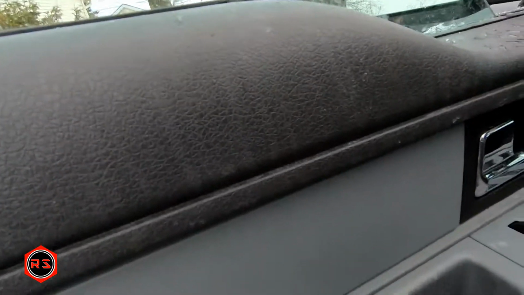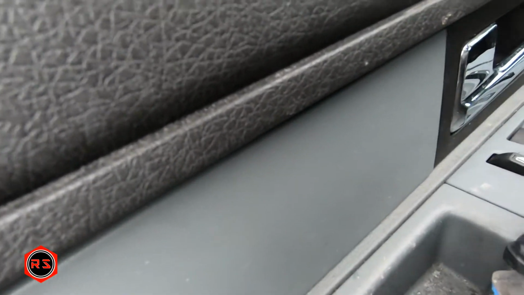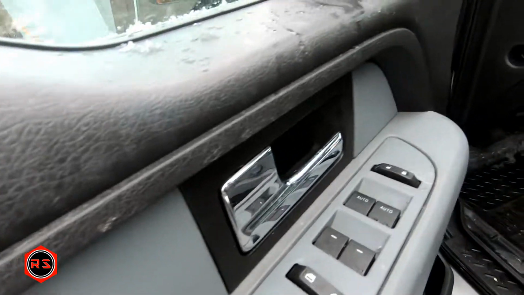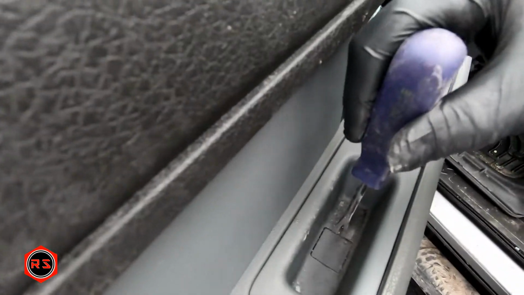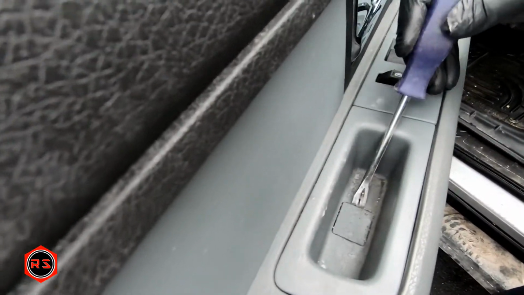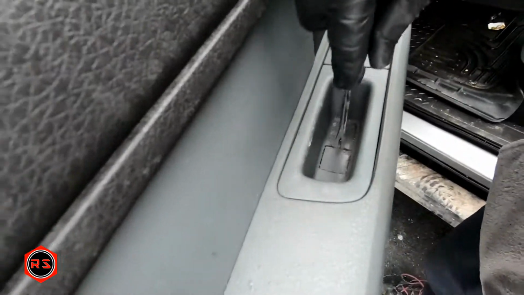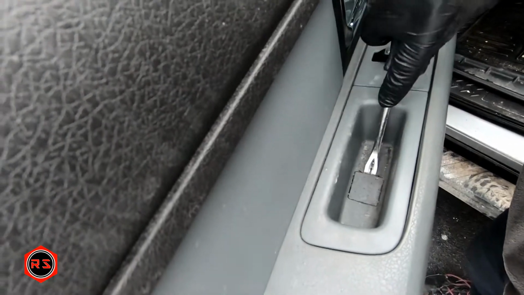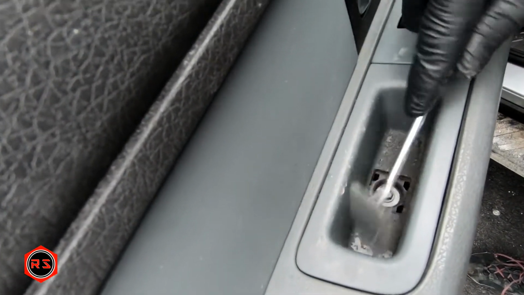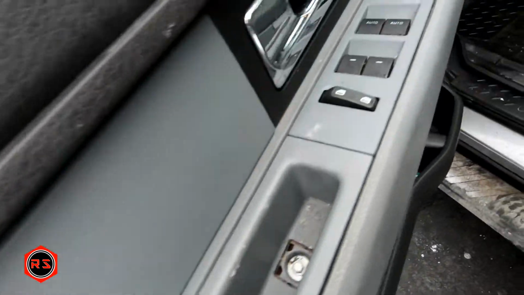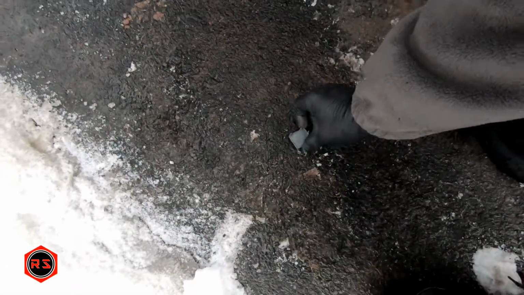So I have a couple of hook tools here. This one won't do the job. Probably this buddy here. There we go. I got one here.